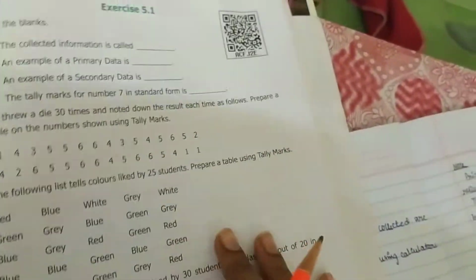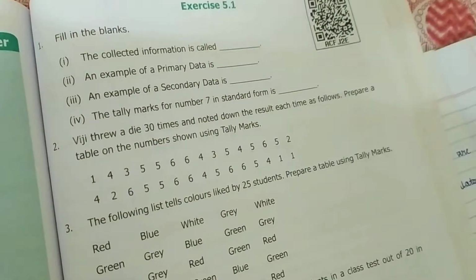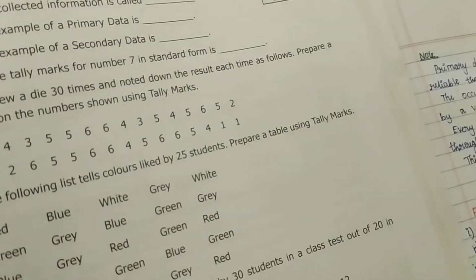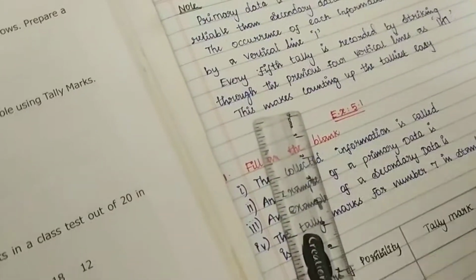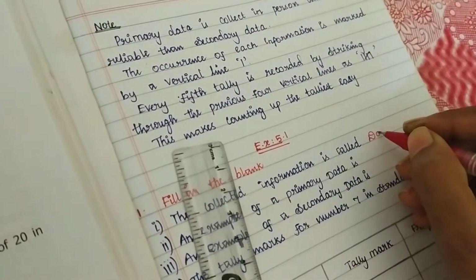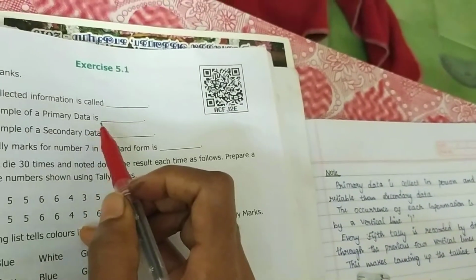Exercise 5.1. So the collected information is called what? Now only we learned. Collection of information is called data. So an example of a primary data is dash.